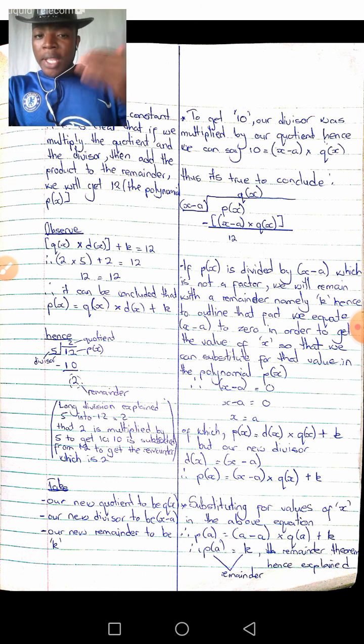Thus, it's true to conclude that if the divisor is divided into the polynomial, we get our quotient Q(x), isn't it? But then this Q(x) is multiplied by x minus a, just like how we multiplied 5 and 2, and we get our answer there. And remember, we subtract that answer from our polynomial P(x) to get the remainder.